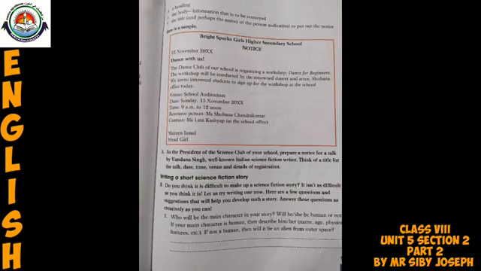Then we have a heading. We should say what the thing conveyed through this notice is. For example, if it is a notice relating to the sports day celebration, you have to mention that in the heading. In that way you have to mention sports day celebration or arts day celebration.